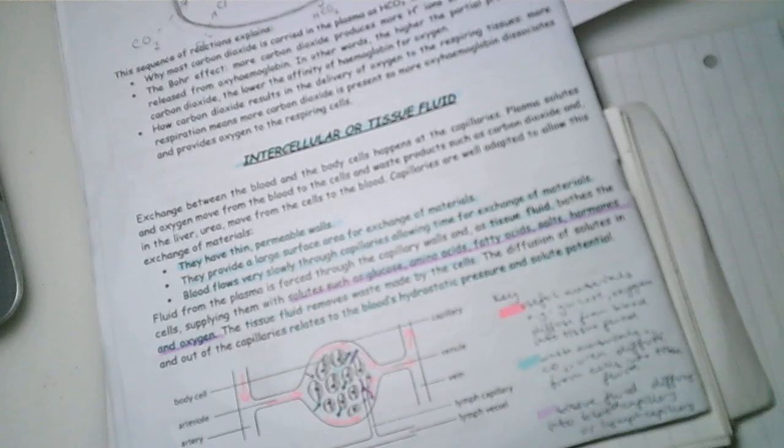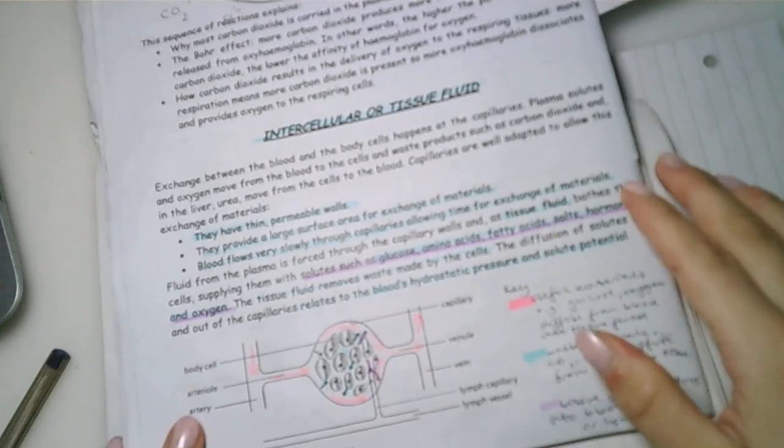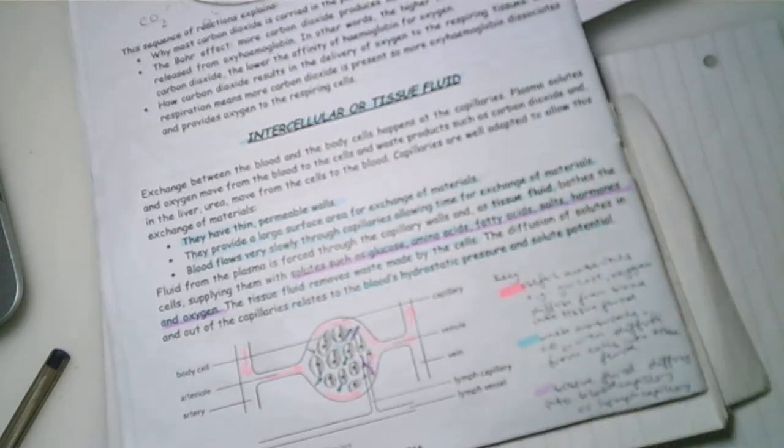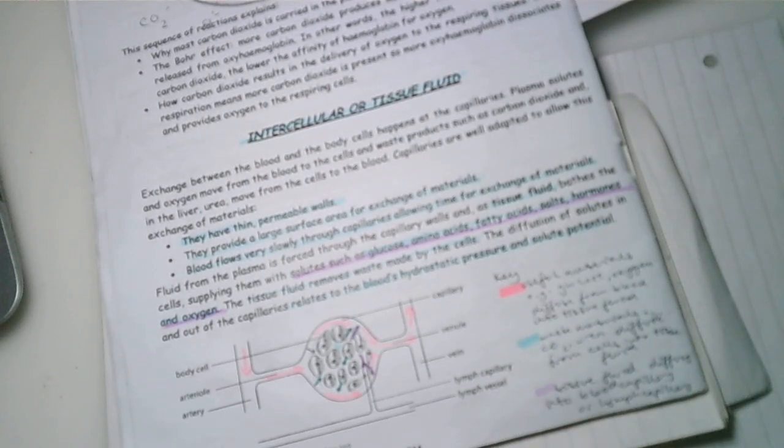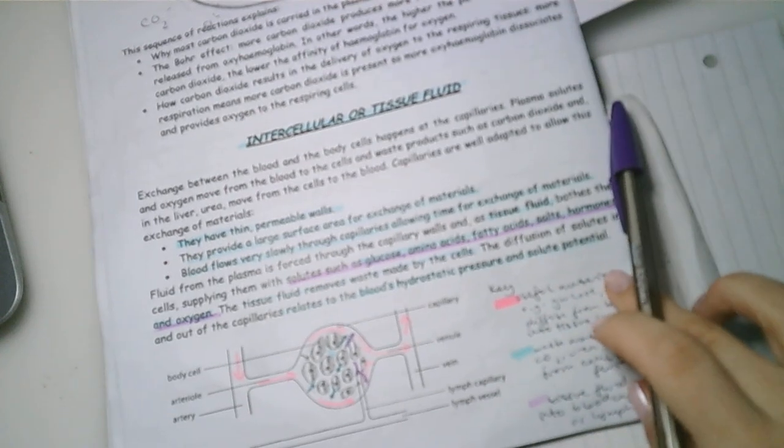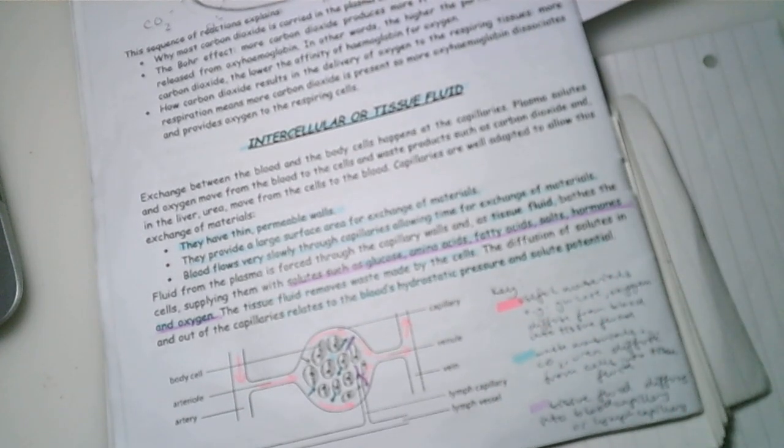And yeah, you need to know about tissue fluid, or intercellular fluid. So exchange between the blood and body cells happens at the capillaries. Plasma solutes and oxygen move from the blood to the cells, and waste products such as carbon dioxide and, in the liver, urea move from the cells to the blood. Capillaries are well adapted to allow this exchange of materials.